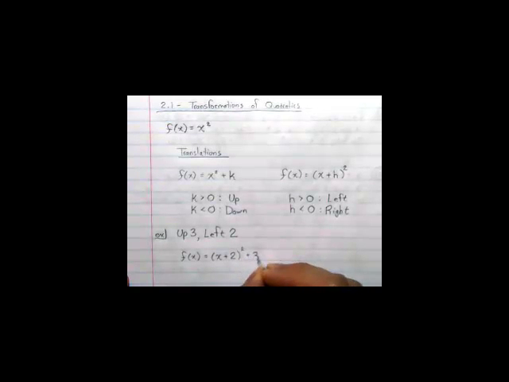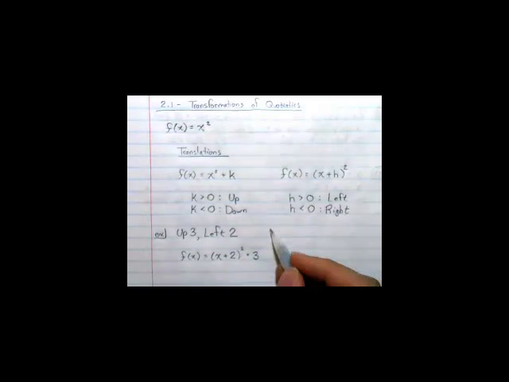Got it. Nice. All right, makes sense, everybody? It's a plus 2 because it's going left. Again, the horizontal movement on the inside is opposite from what you expect. And then the plus 3 on the outside, vertical movement, is exactly what you would expect. Okay, so that's doing it one way.